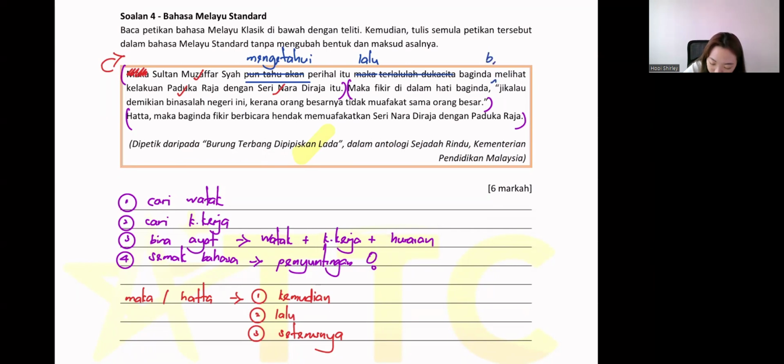Baginda berasa apa? Baginda berasa sedih. Or baginda berasa duka cita also can. Melihat kelakuan pasukan raja dengan Seri Narayadiraja. So your sentence: watak, kata kerja, huraian. Just need to make the sentence move.